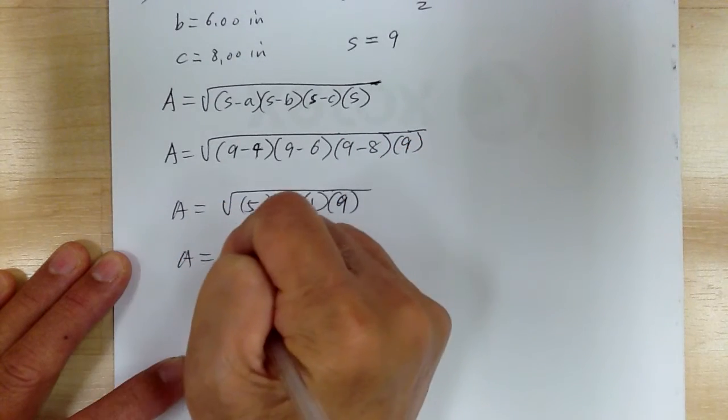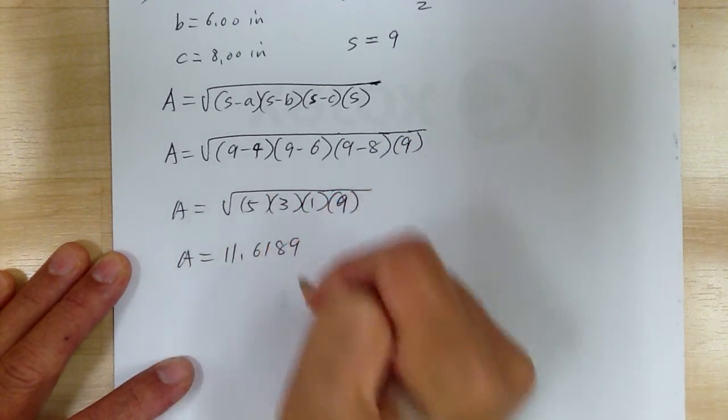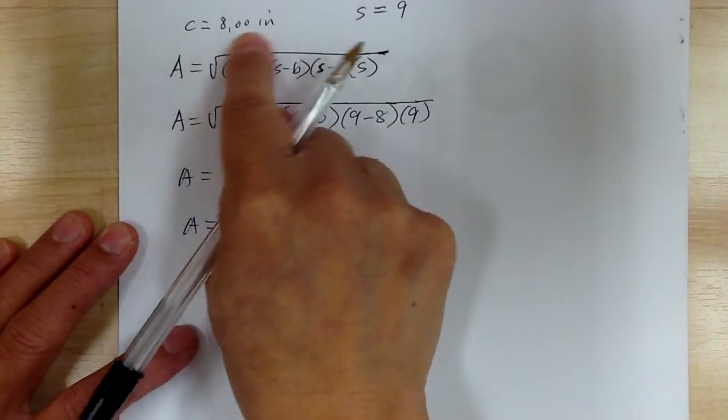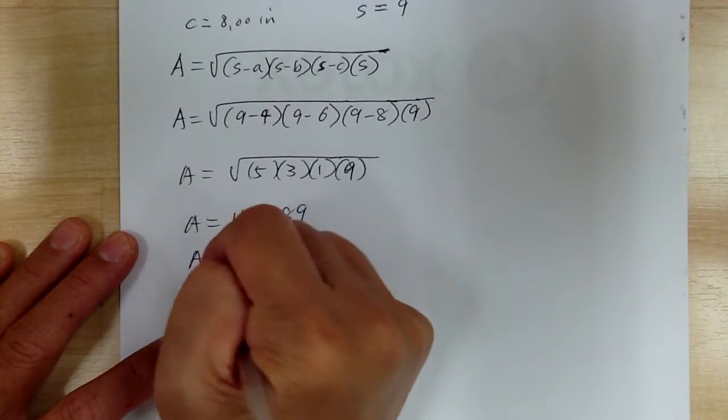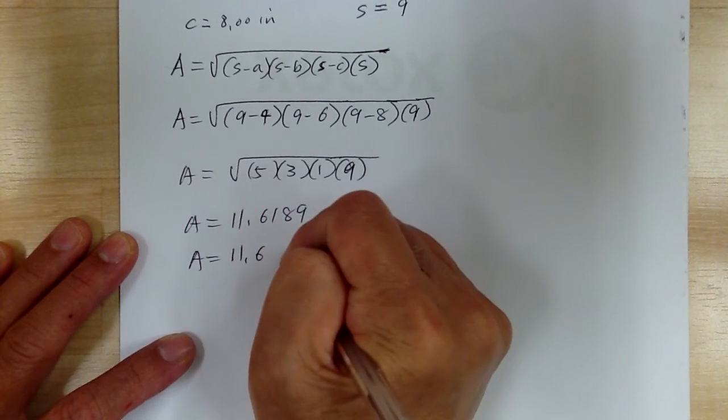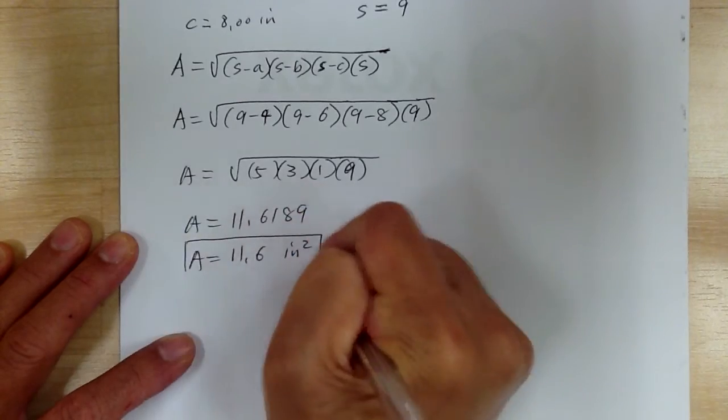So A equal to 11.6189. And again, round it off. So this has 3 significant digits. So you can round off to 3 significant digits. So area equal to 11.6 inches squared. And that's it.